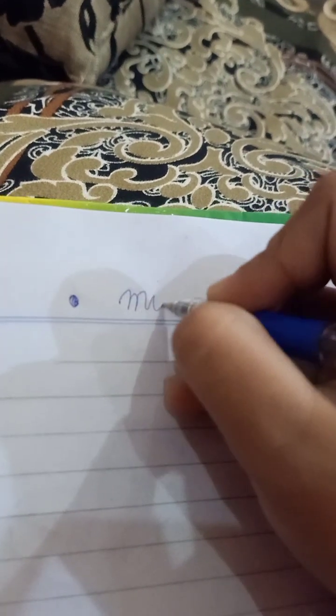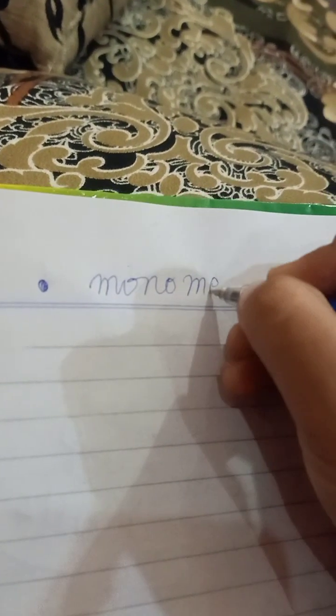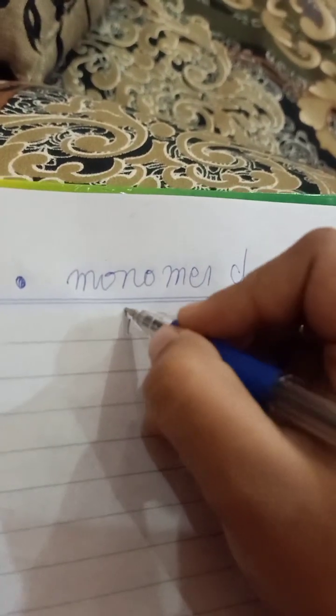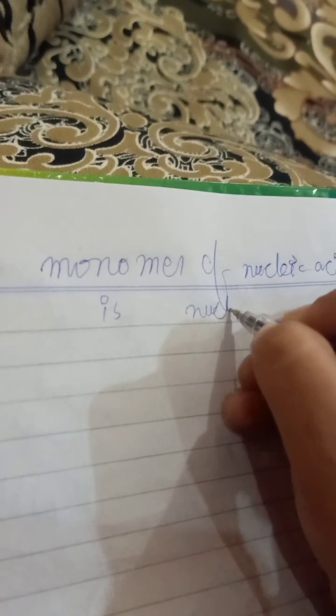Now let's talk about the structure of the nucleotide. First of all, the monomer of nucleic acid is the nucleotide.